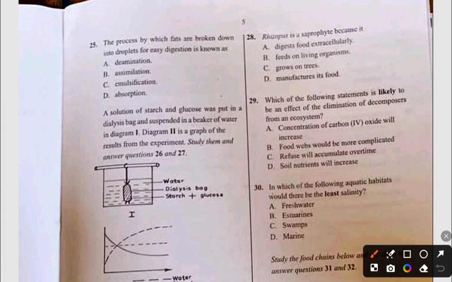25. The process by which fats are broken down into droplets for easy digestion is known as A. Deamination. B. Assimilation. C. Emulsification. D. Absorption. The answer to question 25 is C. Emulsification.